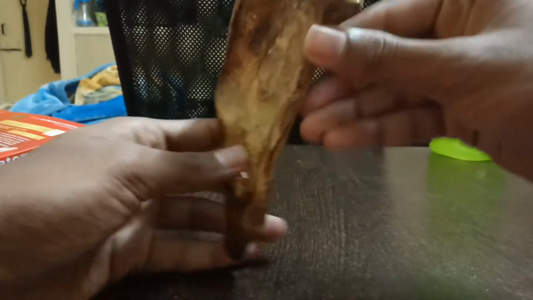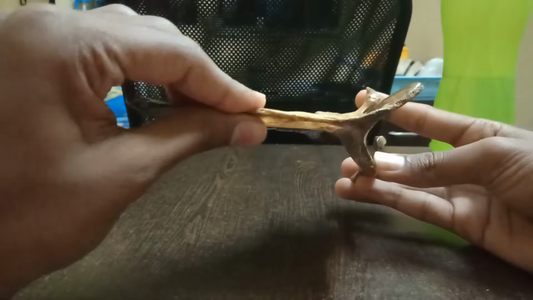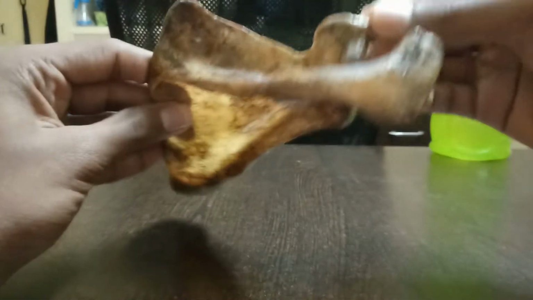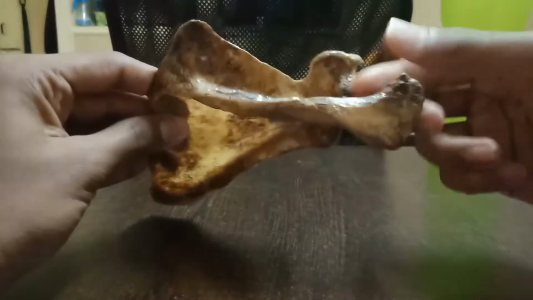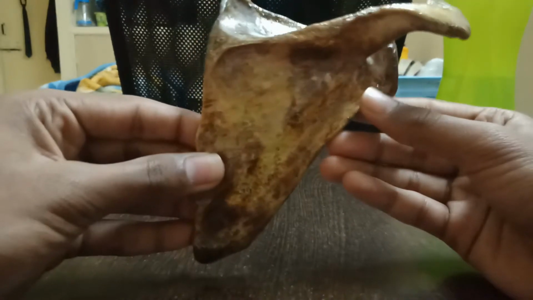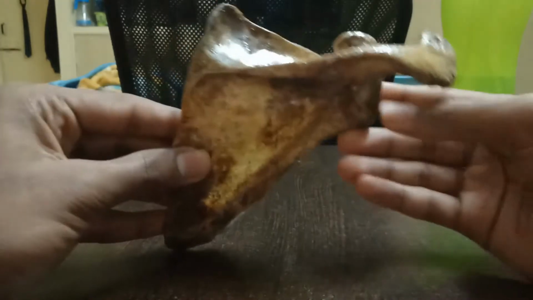The lateral border is thickened, and at the lateral angle we have the glenoid cavity, where the articulation of the head of the humerus takes place. The medial border is somewhat thin, and the coracoid process is directed forwards and medially. It's a type of atavistic epiphysis. Now, we can make out that this is a right scapula and it articulates with the right humerus. So now let us start with the other features of this bone.